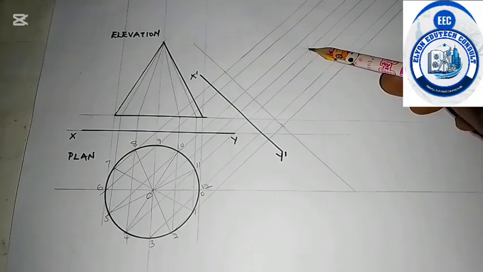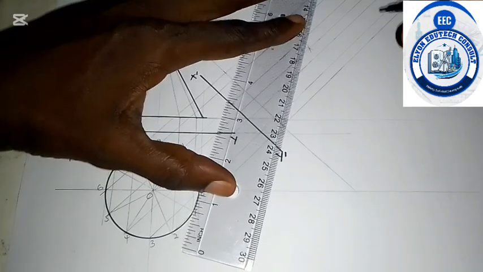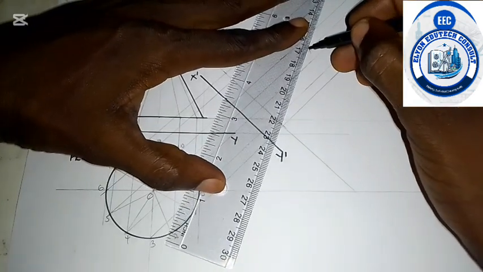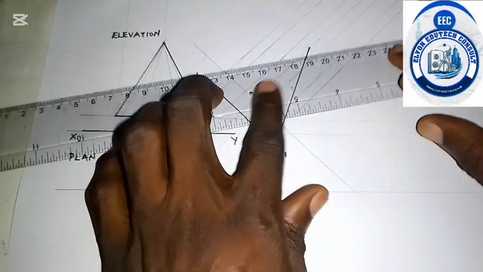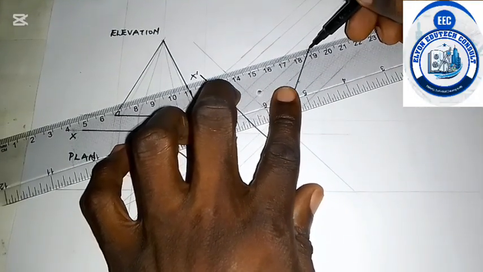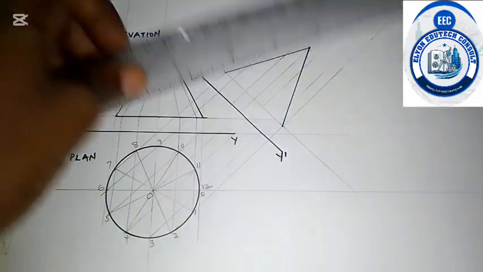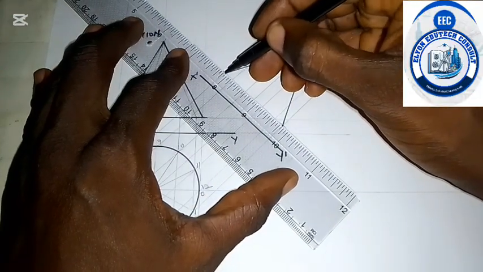So this point I'll connect to this part here, this way, then connect this to this part. Then I will take out this base here.